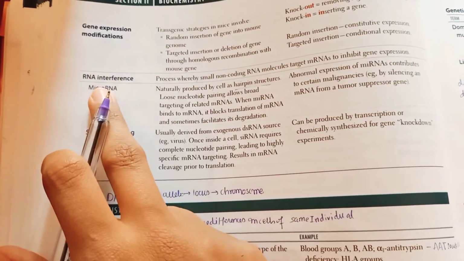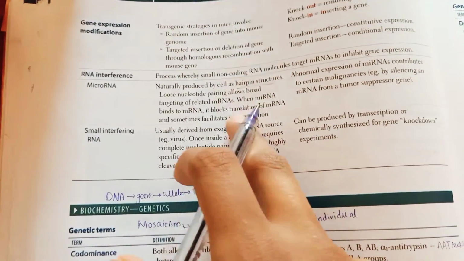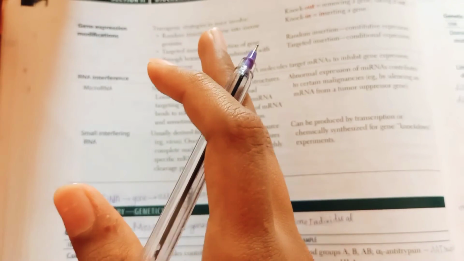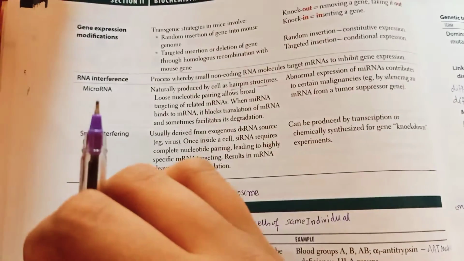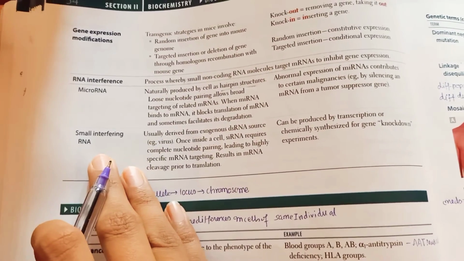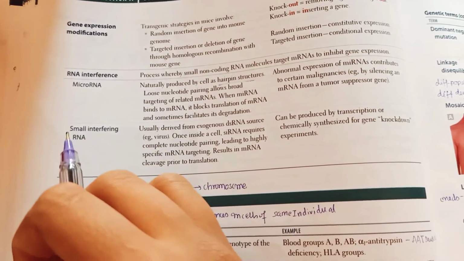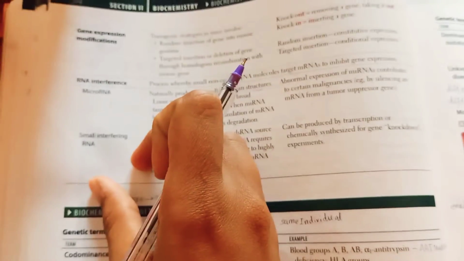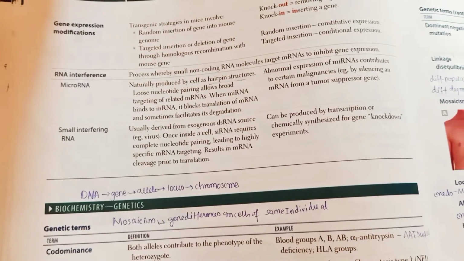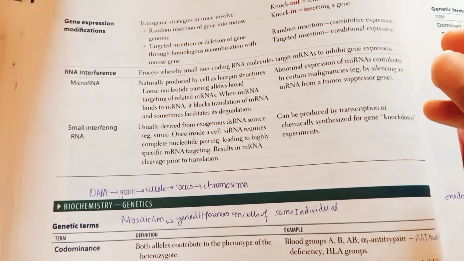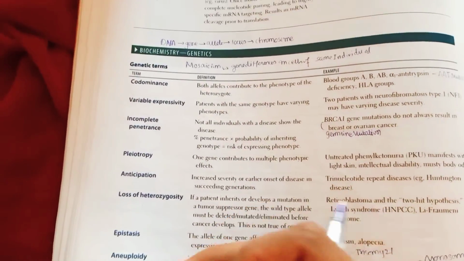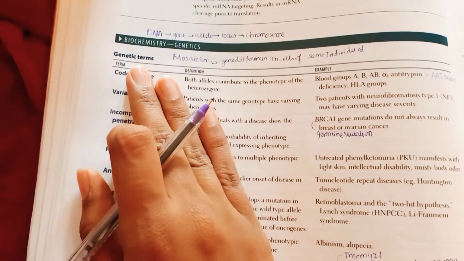MicroRNA will directly inhibit the translation process, whereas small interfering RNA will break down the mRNA and not allow it to undergo translation. This small interfering RNA can also be chemically synthesized. Especially we use it for gene knockdown experiments, that is, when we ourselves want to inhibit the mRNA sequence. Then we use this.